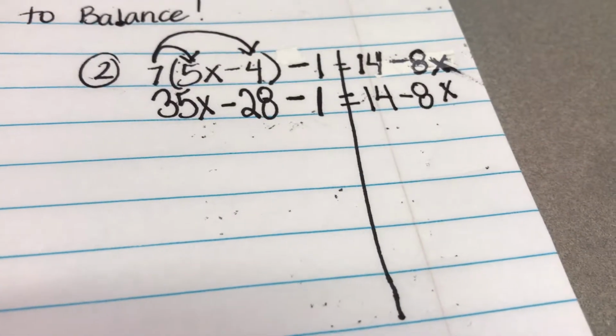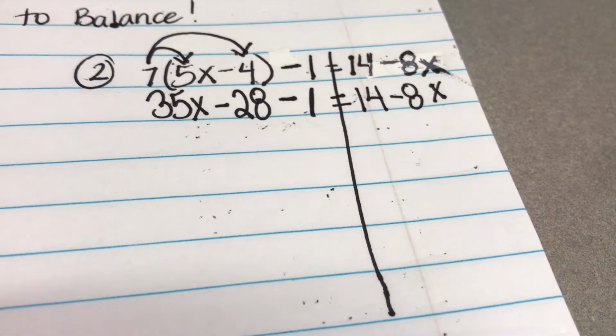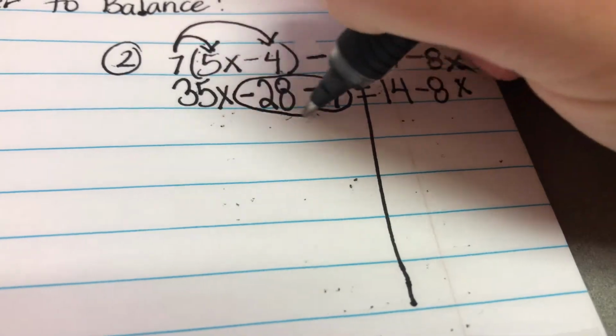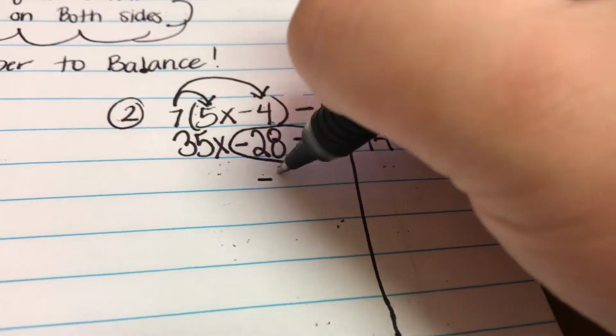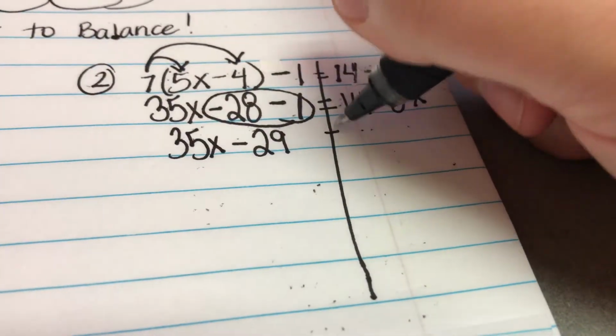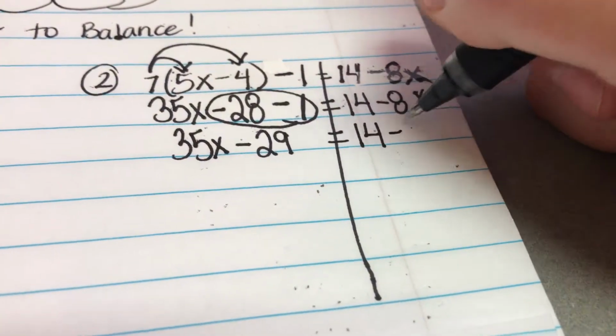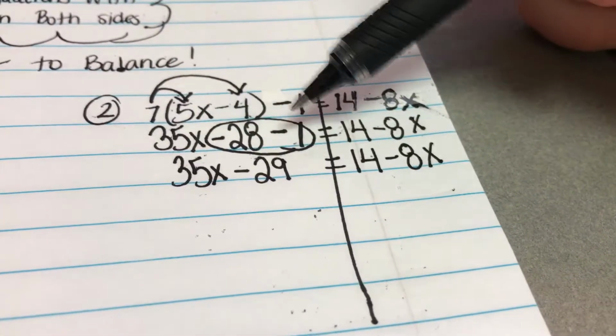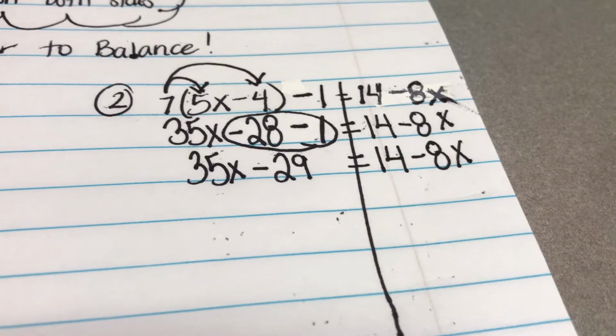Make sure you copy all this down. Now, I'm going to combine my like terms on this side. I have a -28 and a -1, so that's technically -29. So I have 35x's minus 29, and I'm going to bring these down again, 14 minus 8x. So far I've done two steps. I've had to distribute and combine like terms.